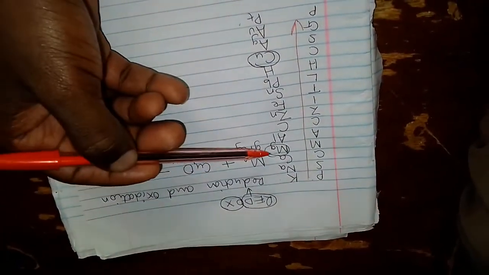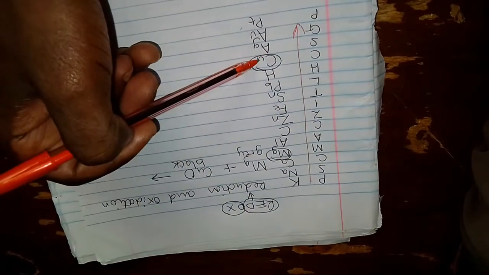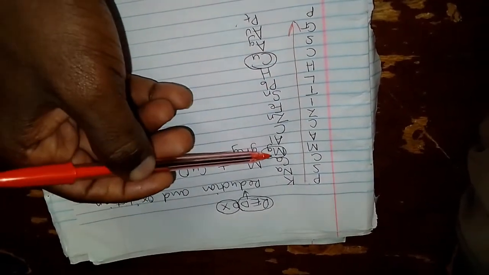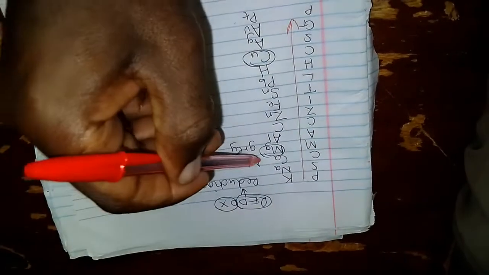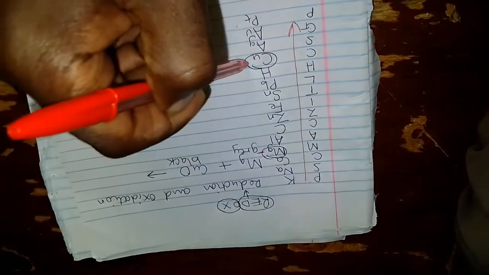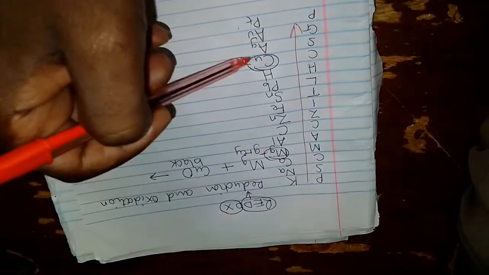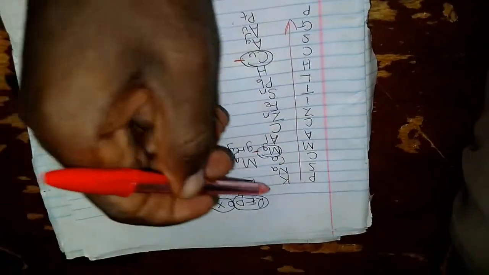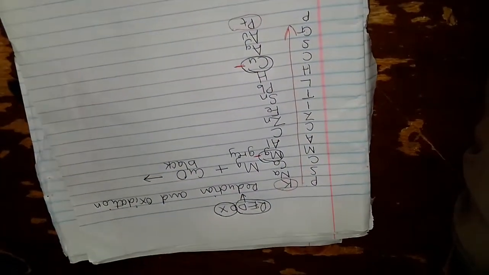So if I compare magnesium and copper, magnesium is the most reactive and copper is the least reactive, if the reactivity series only consisted of these two. But as far as this reactivity series is concerned, we always say potassium is the most reactive and platinum is the least reactive.